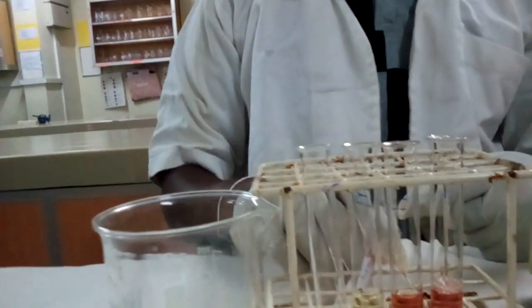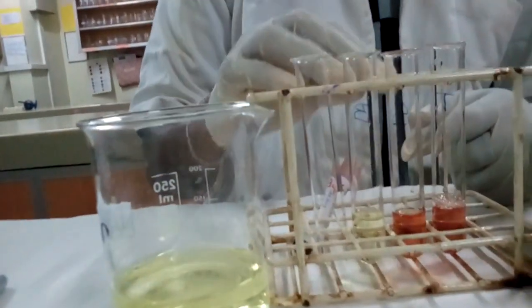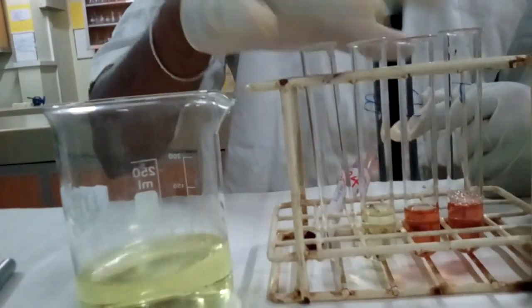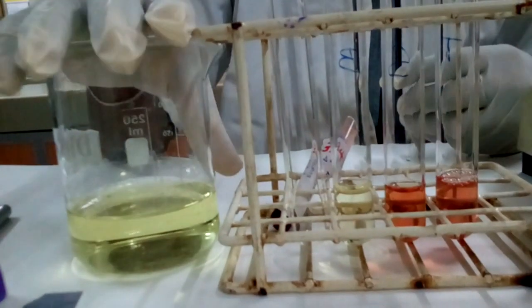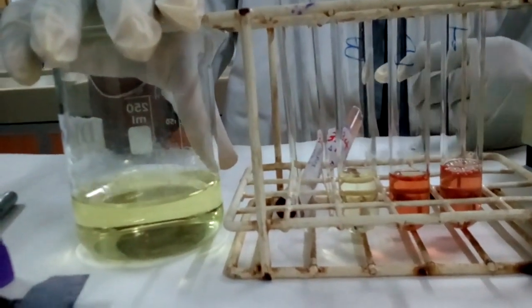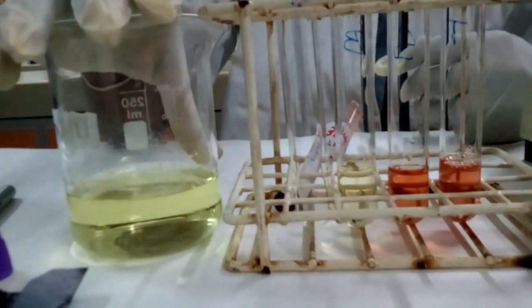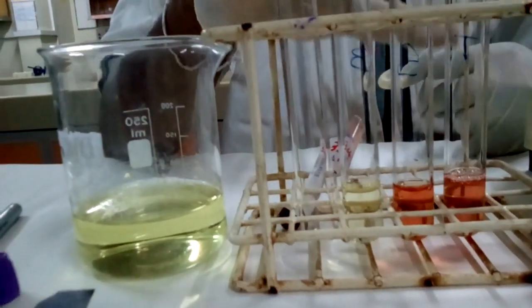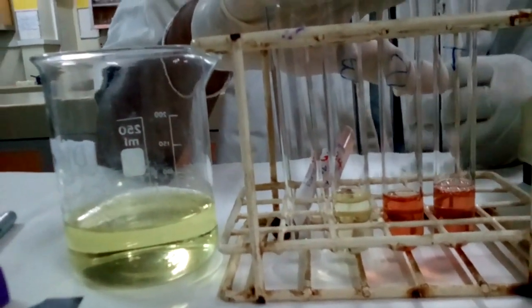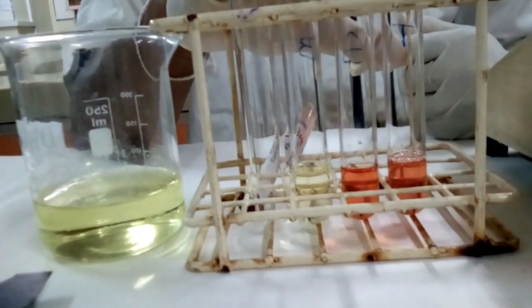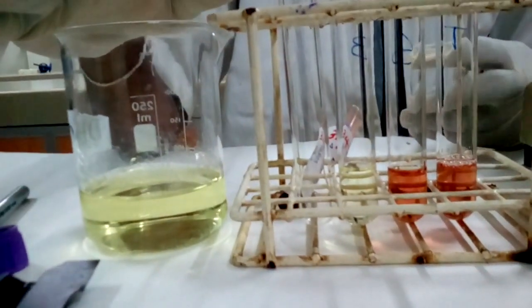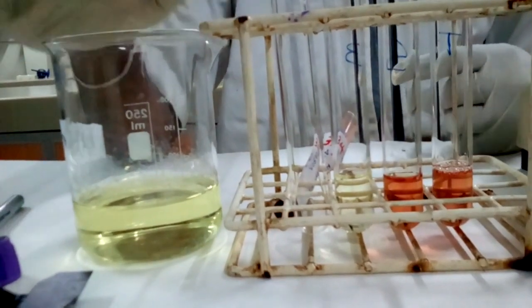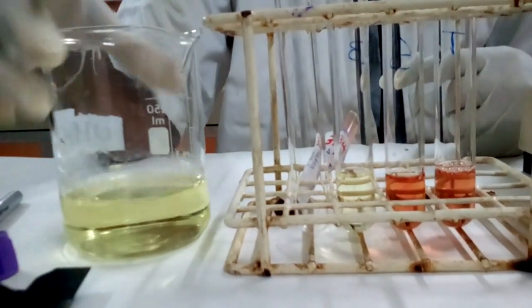Now what is going on there? We allow it to stand for about 5 minutes for the conversion of hemoglobin into cyanmethemoglobin. The Drabkin reagent has potassium cyanide and potassium ferricyanide. With the help of potassium ferricyanide, the hemoglobin present in the blood sample is converted into methemoglobin, and then the methemoglobin is converted to cyanmethemoglobin with the potassium cyanide present in this Drabkin reagent.